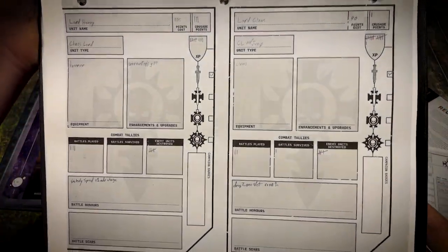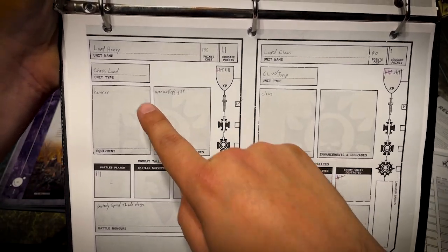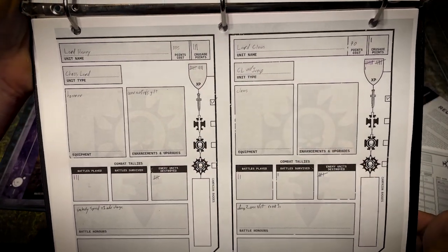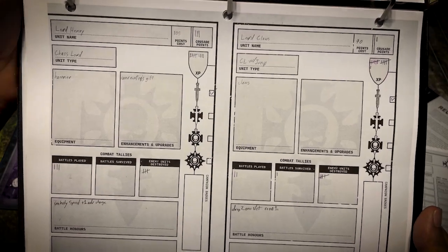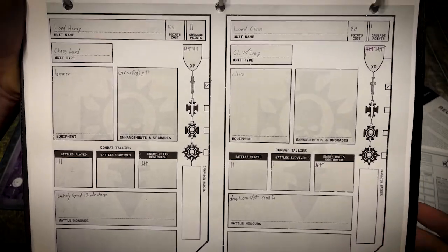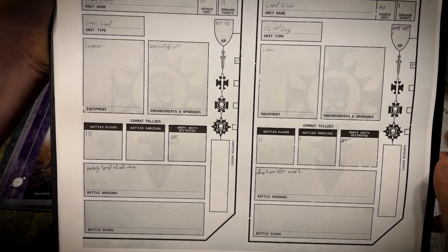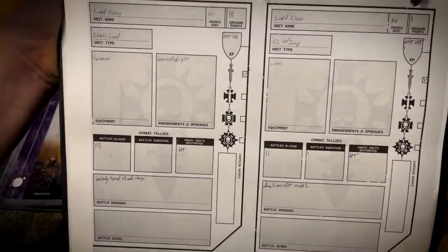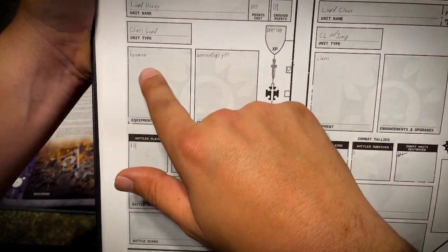Here we go. Let's look at my first couple of crusade cards. This is Lord Henry. He is a Chaos Lord. He costs 105 points because he has an enhancement which you can buy with a requisition point. So another reason to keep a requisition point in your pocket rather than just blow them all at the beginning. All right, there's his enhancement, the War Master's Gift, because he's a Chaos Space Marine. And that's about all you have to fill out.